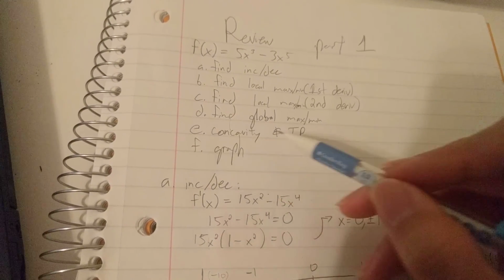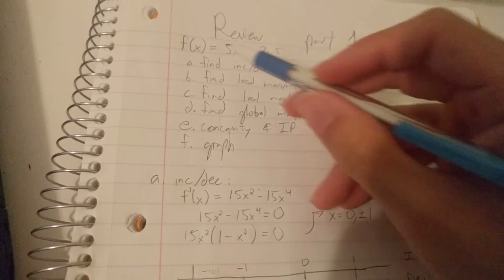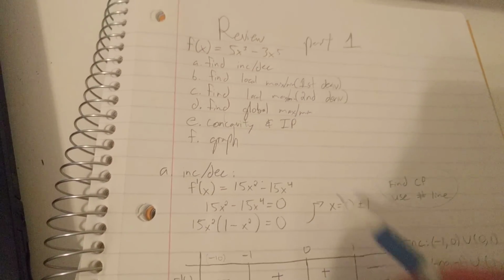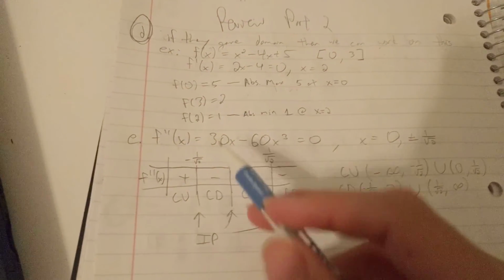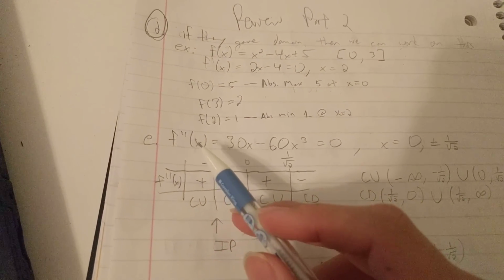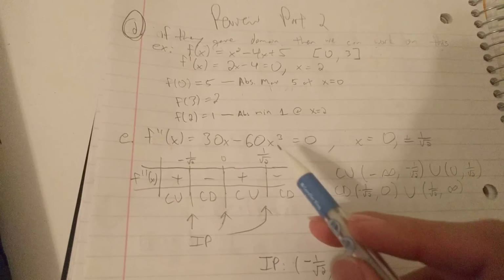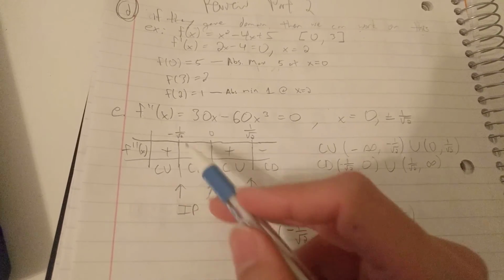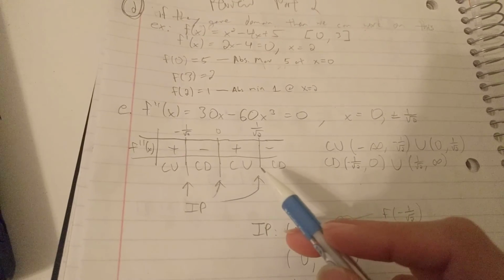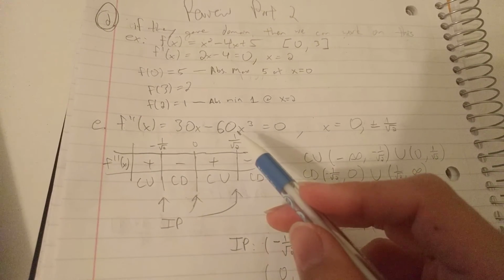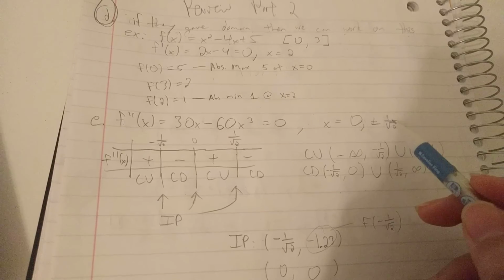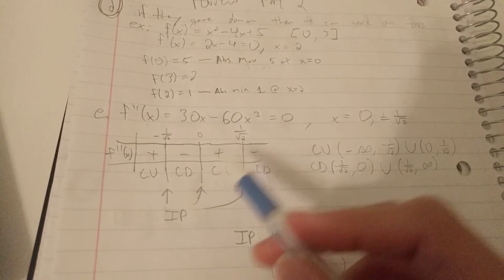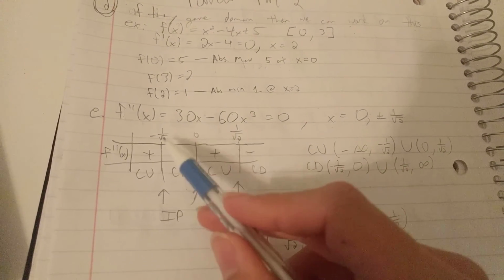So now we're gonna find the concavity and inflection point of this right here. Okay, so concavity and inflection point. Here it is. So we find the second derivative, okay, right here. We set it equal to 0. Okay, and now you do the number line, which I did. So here's a critical point, 0 and positive negative 1. Okay. So I put it down.